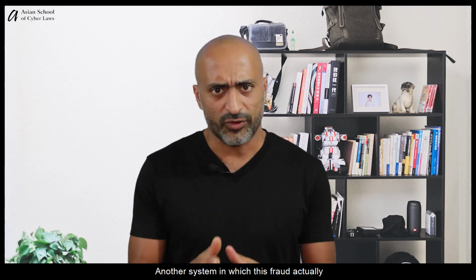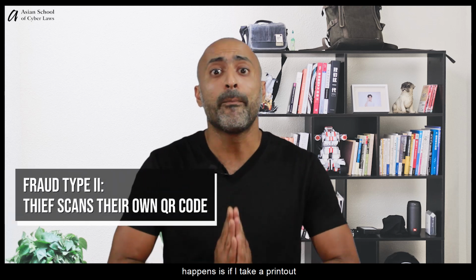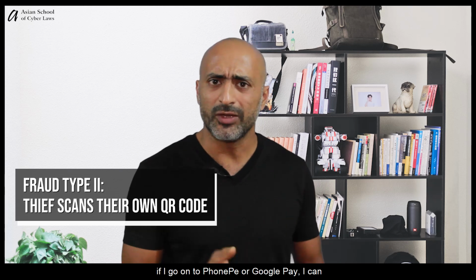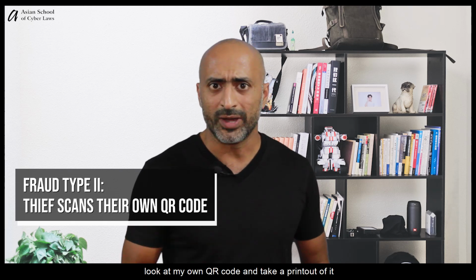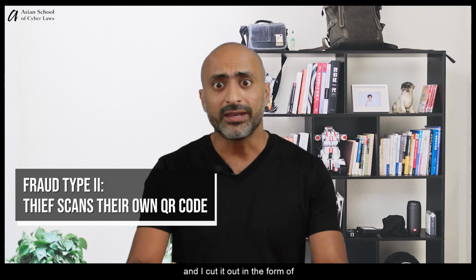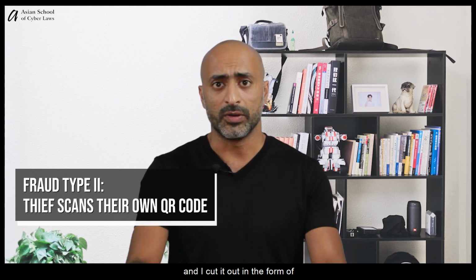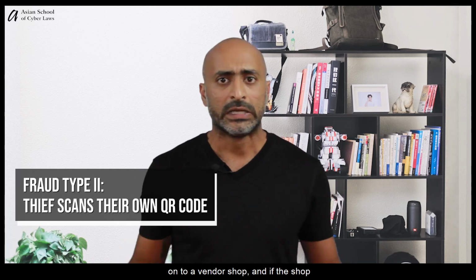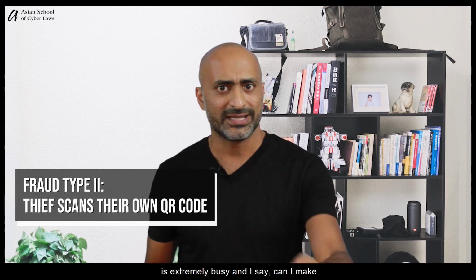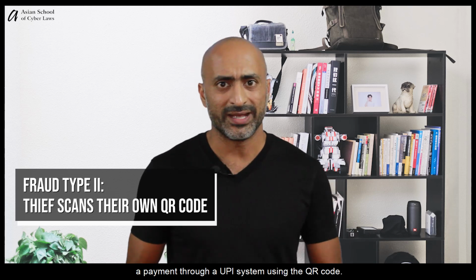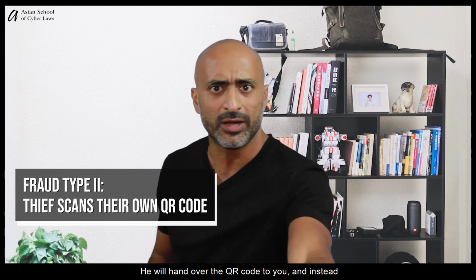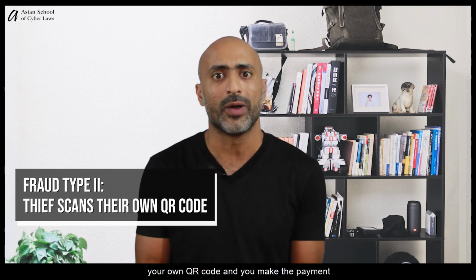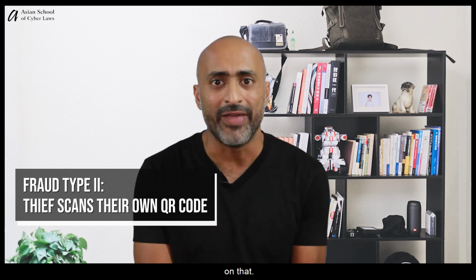Another system in which this fraud actually happens is if I take a printout of my own QR code, which is extremely easy to do. If I go on to PhonePe or Google Pay, I can look at my own QR code and take a printout of it, printed on a white sheet of paper. Go on to a vendor's shop, and if the shop is extremely busy and I say, can I make payment through a UPI system using the QR code? He will hand over the QR code to you. And instead of scanning his QR code, you scan your own QR code and you make the payment on that.